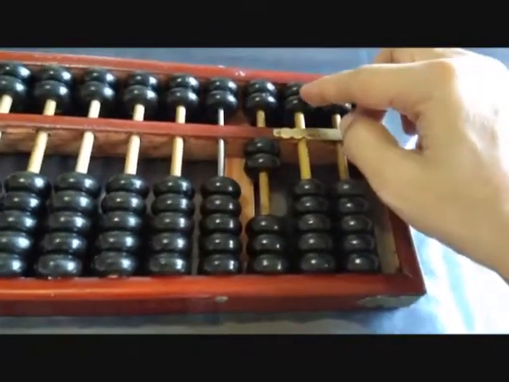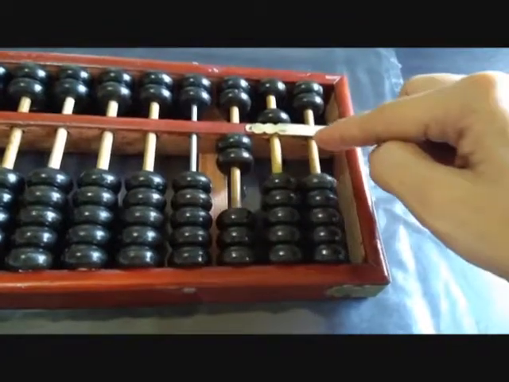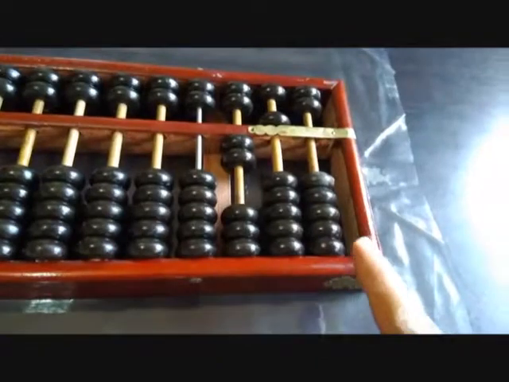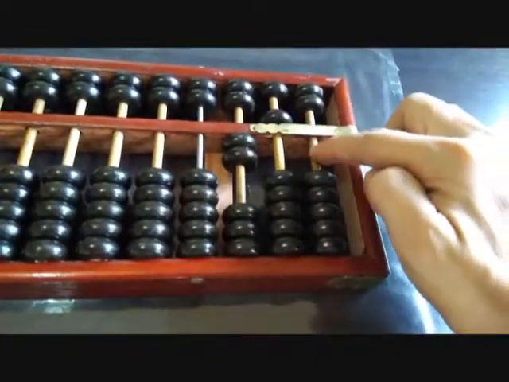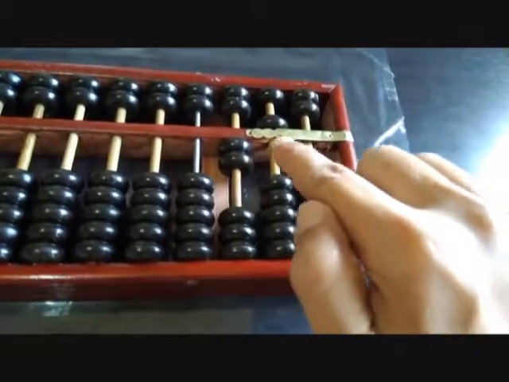2, 5, and 0. 0 meaning there is no bead. Okay, so we understand this, that this is the unit rod. So 250.